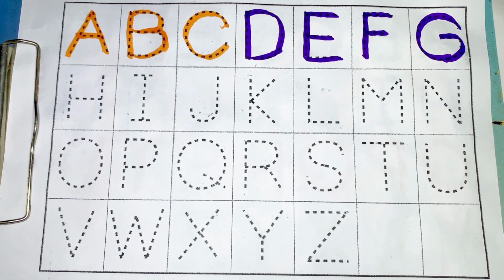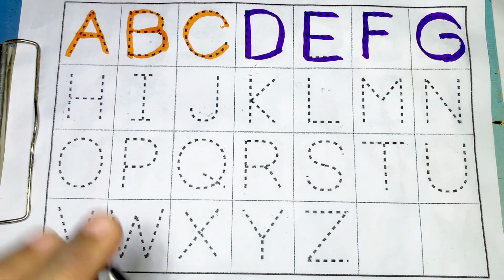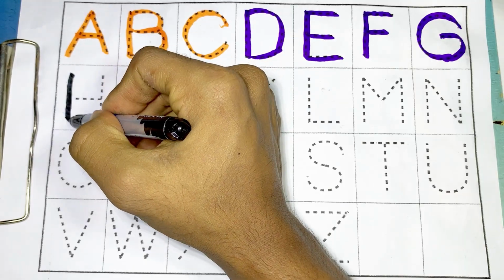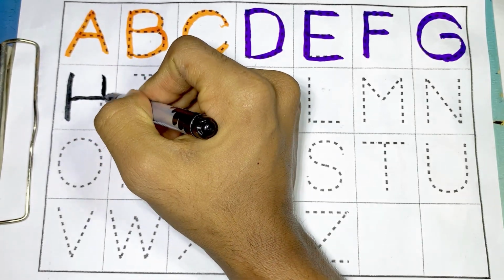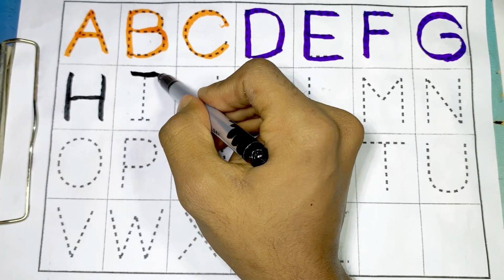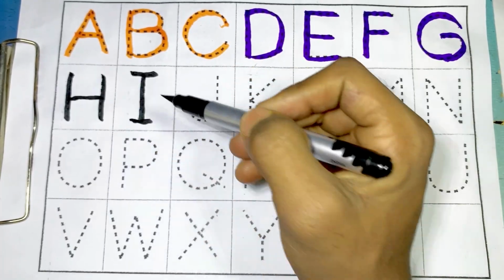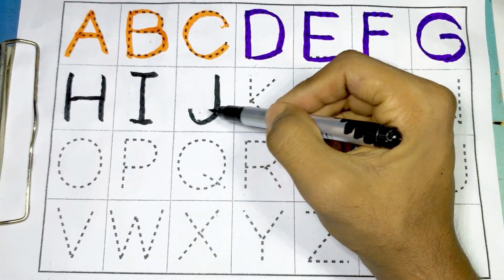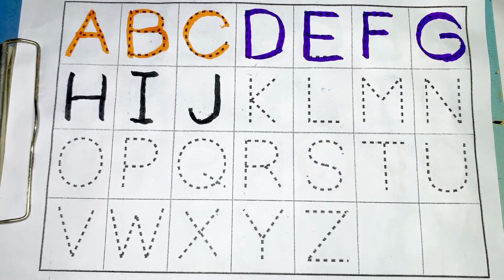G for goat. Kids, now I draw H and use black color. H for helicopter. I for ice cream. J for joker.